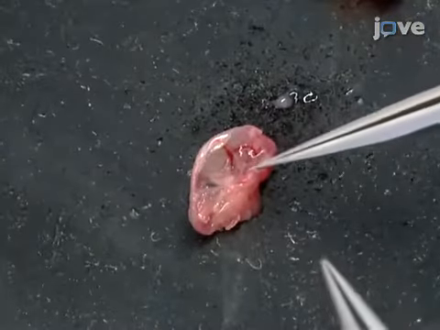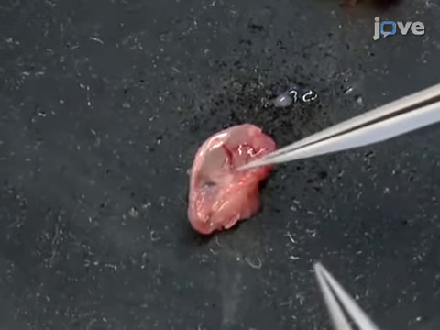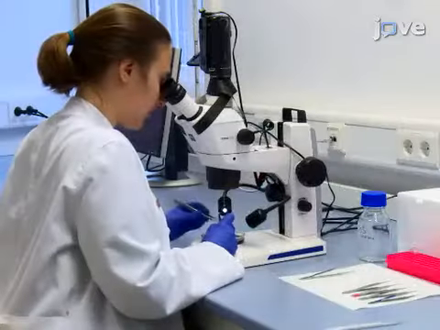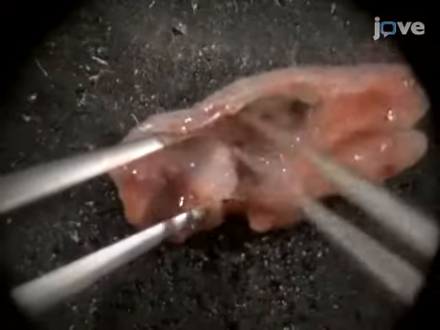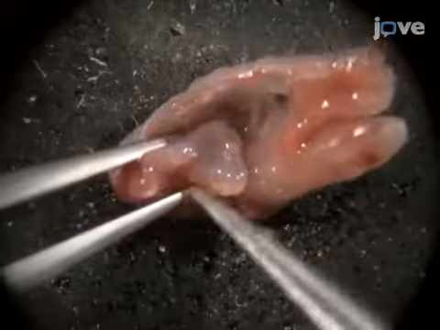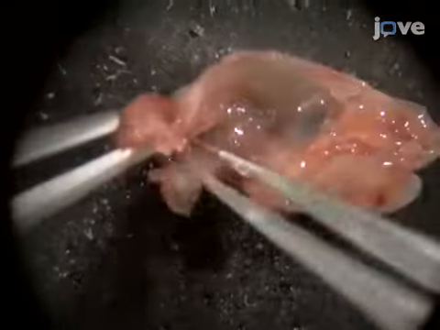Then, identify the temporal bones, which contain the developing bony labyrinths of the inner ear. While working with the sample under a dissection microscope, use a pair of forceps to prise the bony labyrinths away from the skull by running the forceps gently underneath the bony labyrinths.